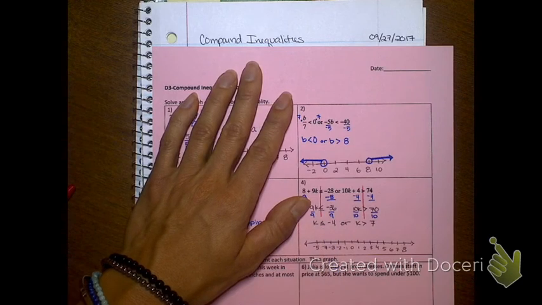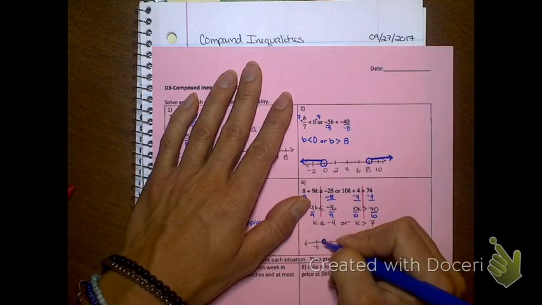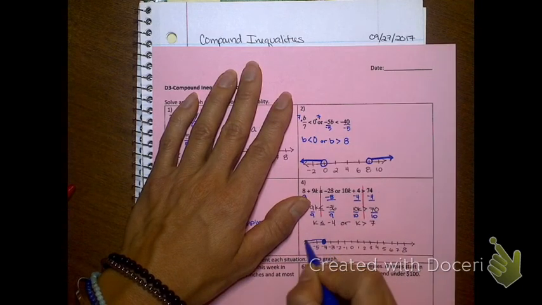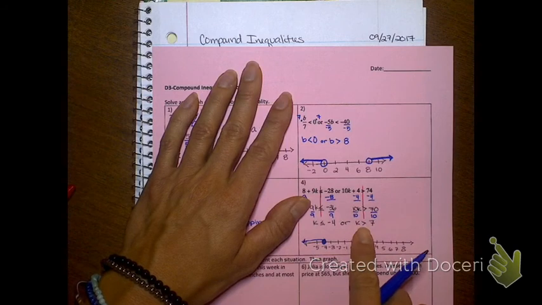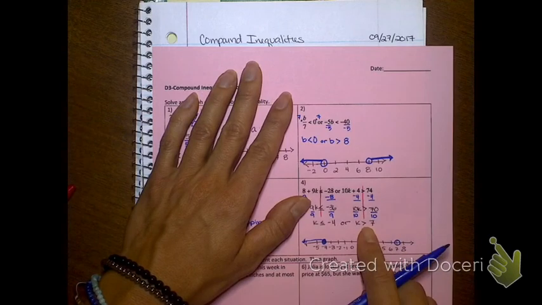Open or closed circle? Closed. Shading says less than. To the right or to the left? To the left. Okay. All right, over here, open or closed circle on 7? Shading to the right or to the left? It says greater than. To the right.